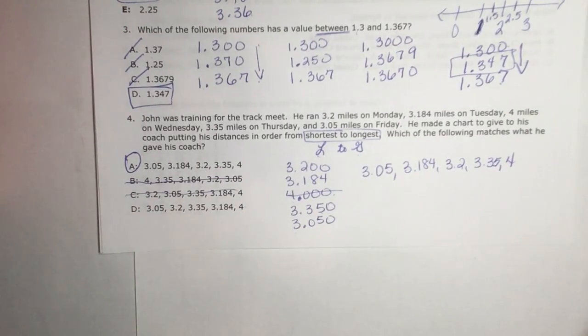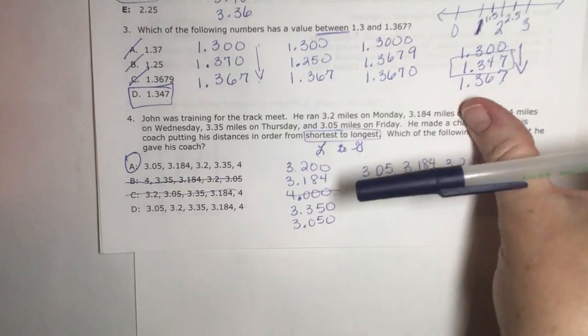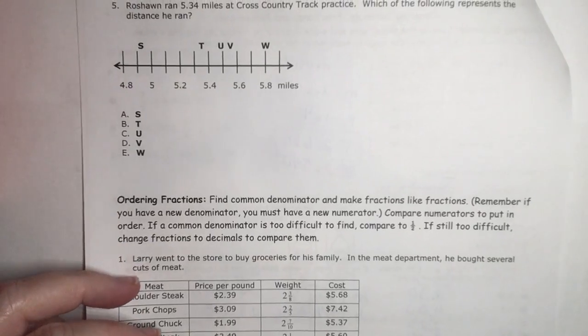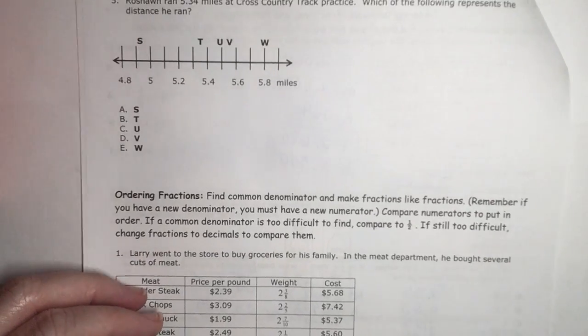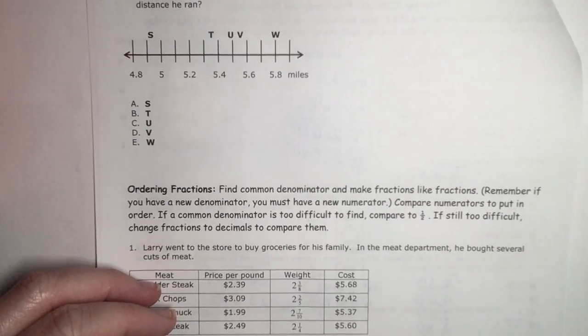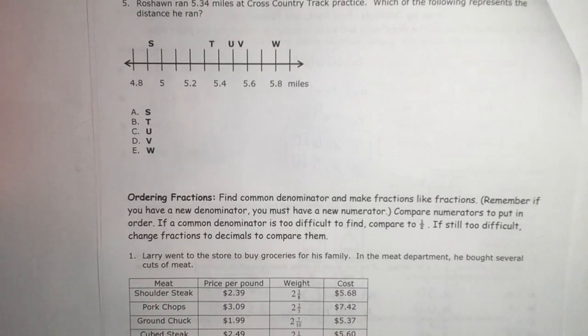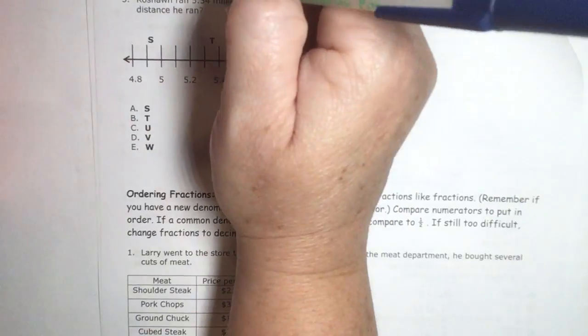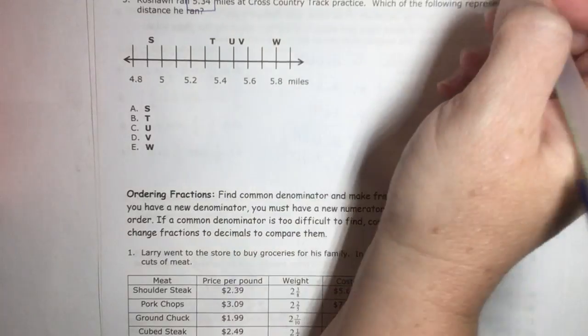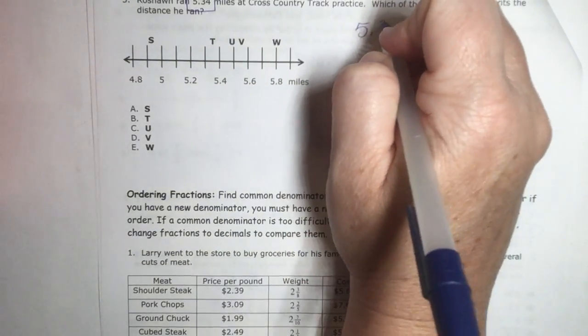So hopefully you got that correct. All right, let's go ahead and flip the page. Number 5 is having us put the decimals on a number line. So it says, Rashawn ran 5 3/4 miles at cross-country track practice. Which of the following represents the distance he ran? So 5 3/4 is what we're looking at, right?